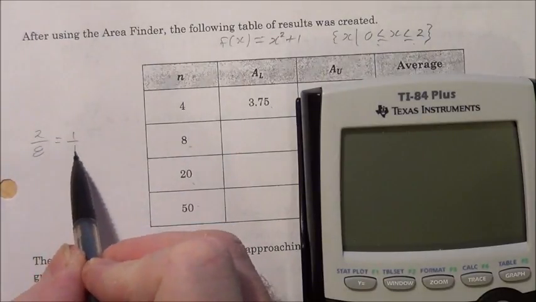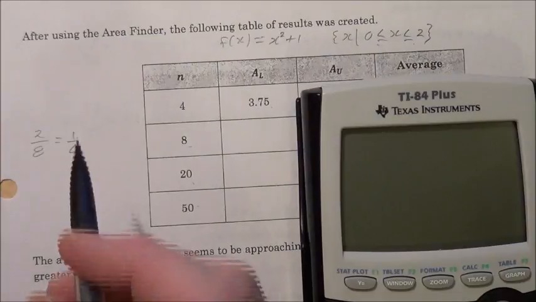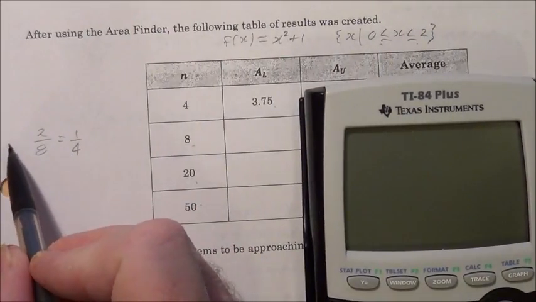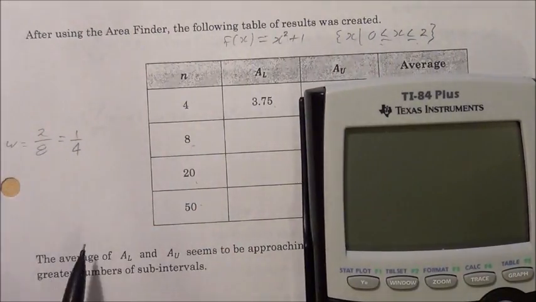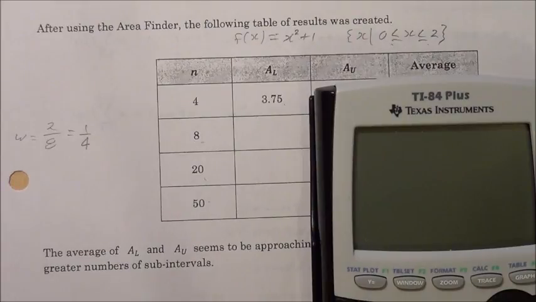That means each rectangle has a width of 1/4 of a unit. From there we can input the values to get the sums of the areas of each of those rectangles.